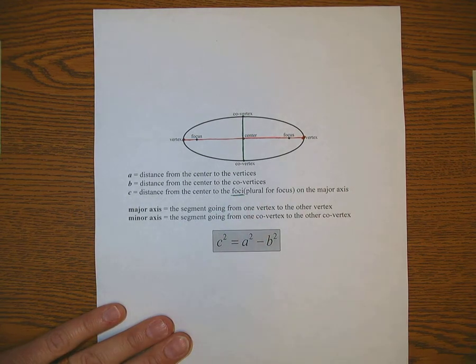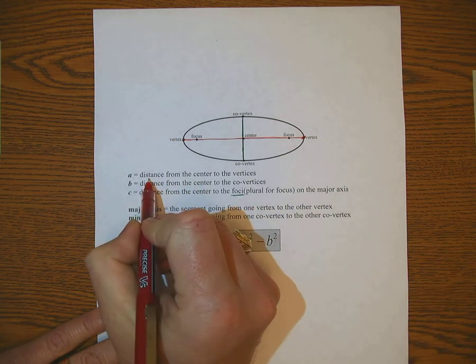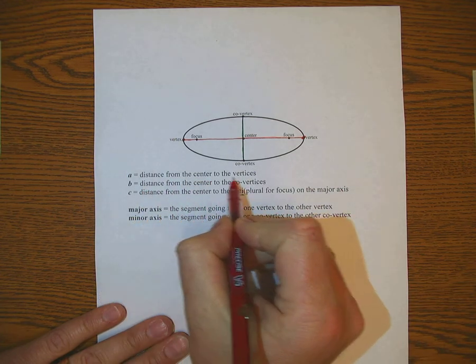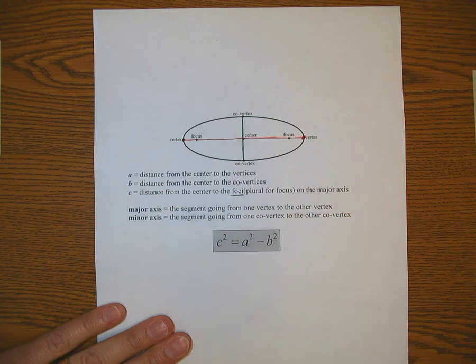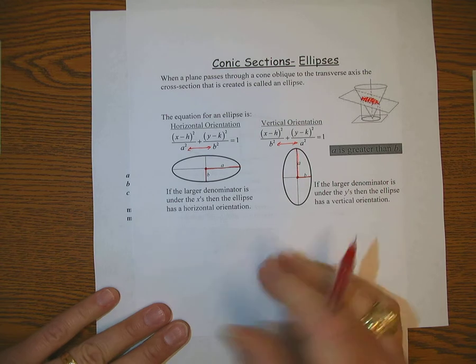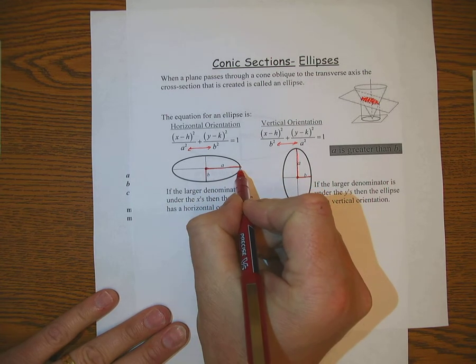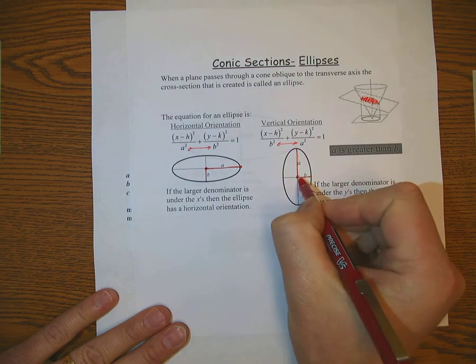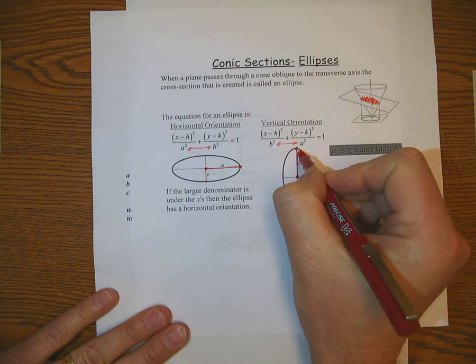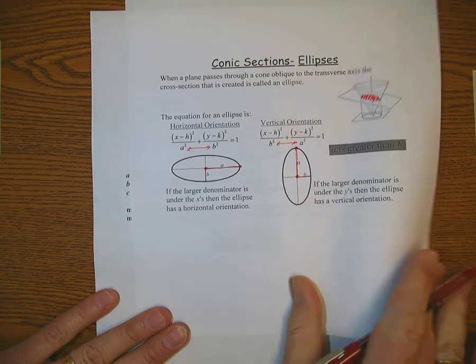All right. So A, that is the distance from the center to the vertices. Just like we showed on the previous page, A was the distance from the center to the vertex, because remember your vertices are always on the ends of the major axis.